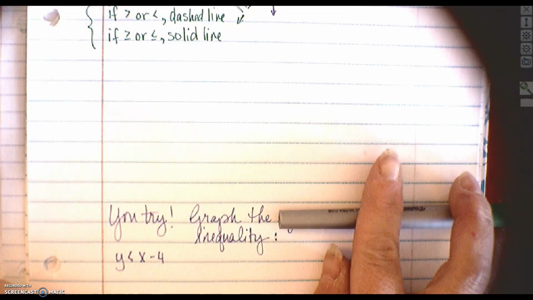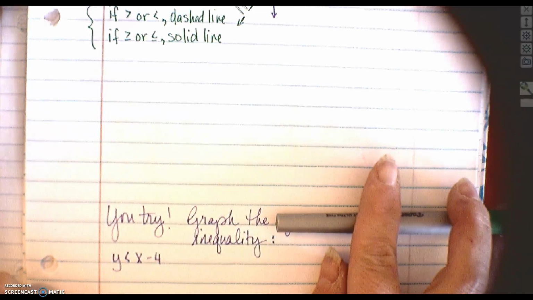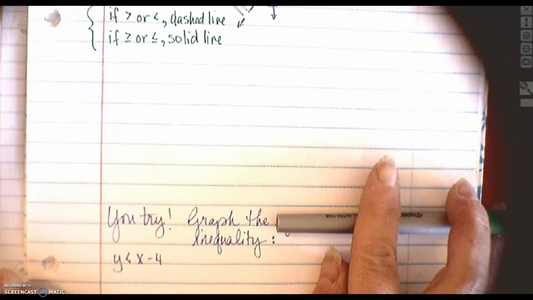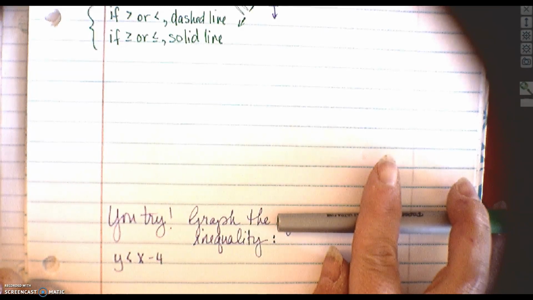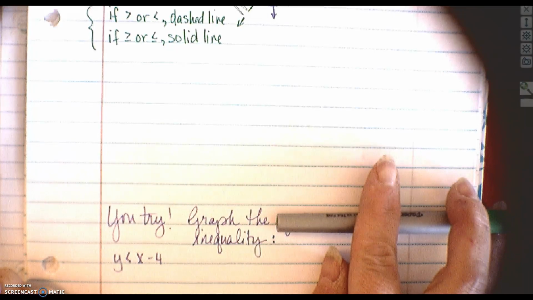Okay, and then you're going to use a test point, 0, 0, 1, 1, basically any point that you'd like to use. And you're going to test it in the inequality, and you're going to see where to shade, which half plane to shade.